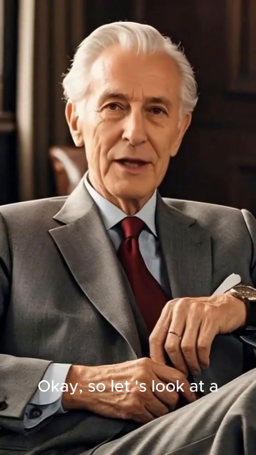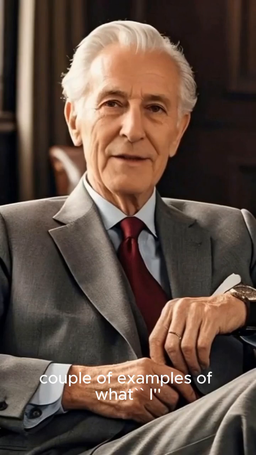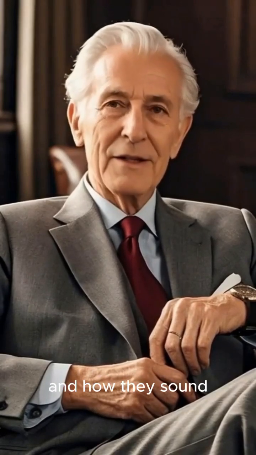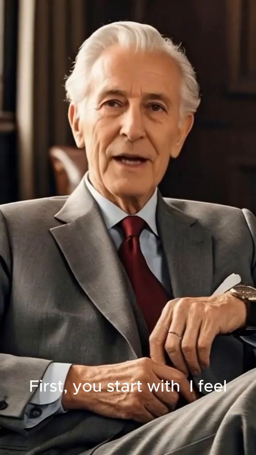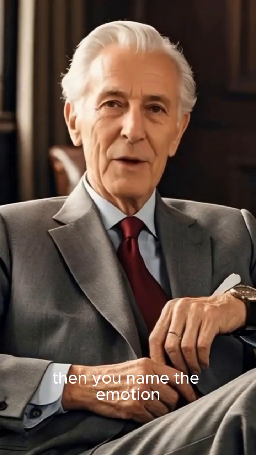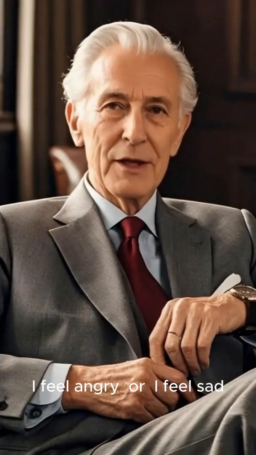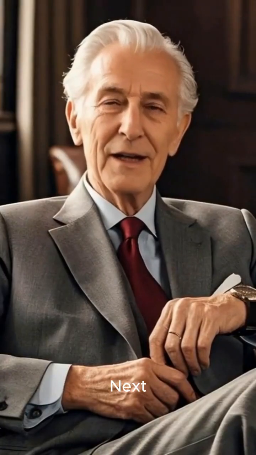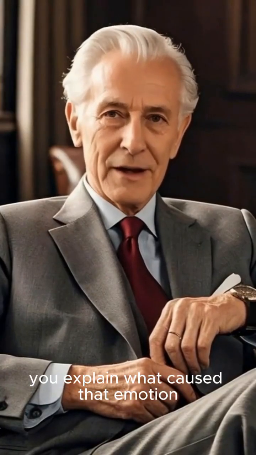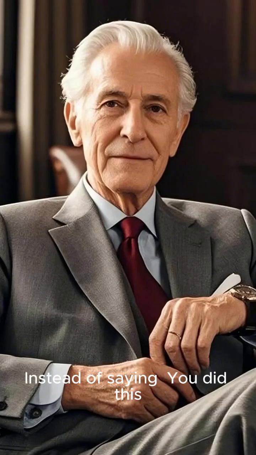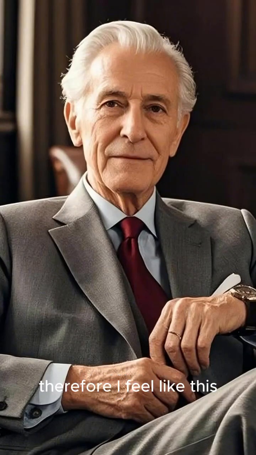Okay, so let's look at a couple of examples of what I statements look like and how they sound. First, you start with I feel. Then you name the emotion you are feeling. For example, I feel angry or I feel sad. Next, you explain what caused that emotion. However, avoid blaming the other person. Instead of saying, "You did this, therefore I feel like this," say, "When this happened, I felt like this."